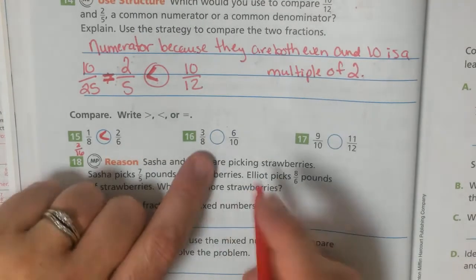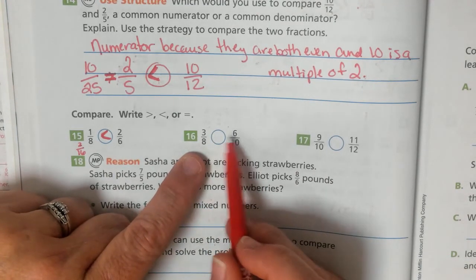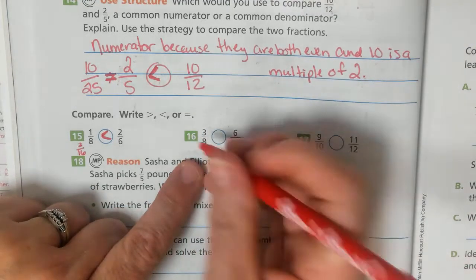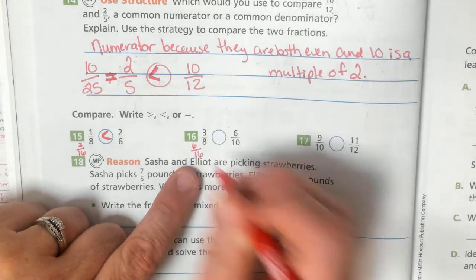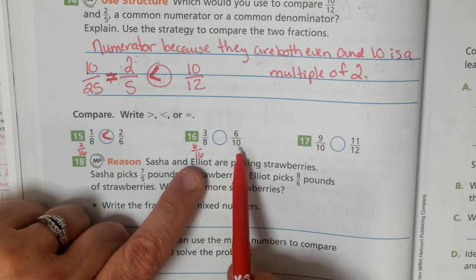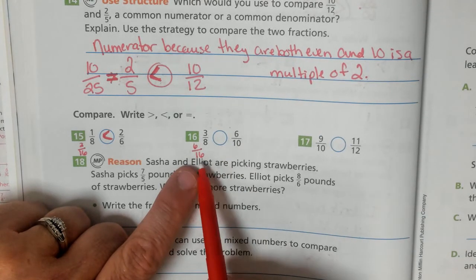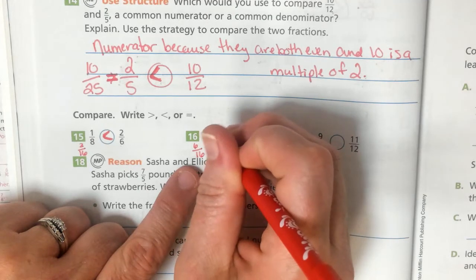So again, down here, I'm only going to change this one because 6 is a multiple of 3. So I'm going to multiply this by 2/2. So 3 times 2 is 6. 8 times 2 is 16. If I compare tenths and 16ths, tenths are bigger than 16ths, right? You're going to have bigger pieces, so less than.